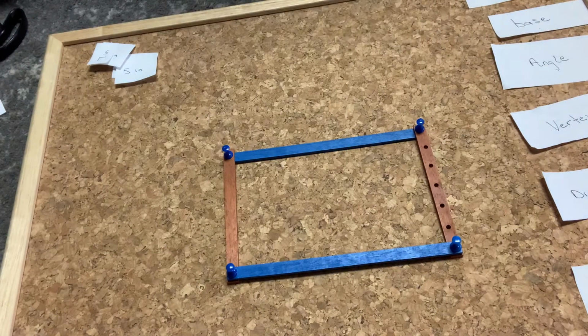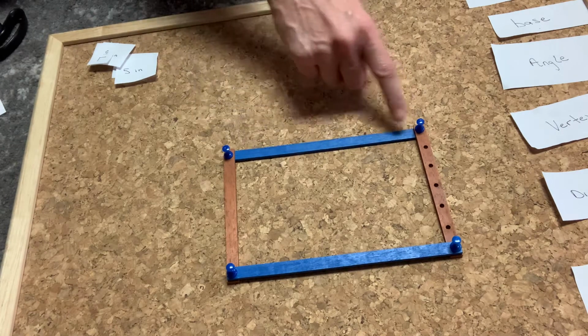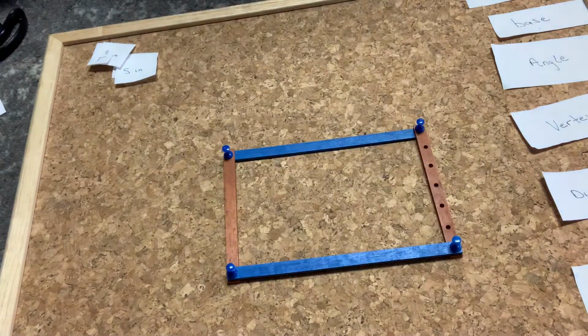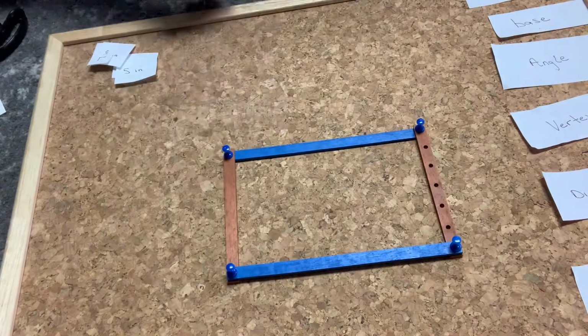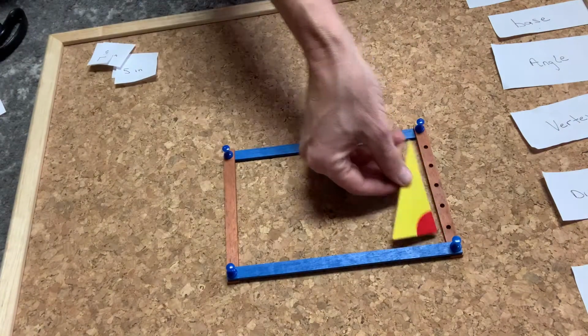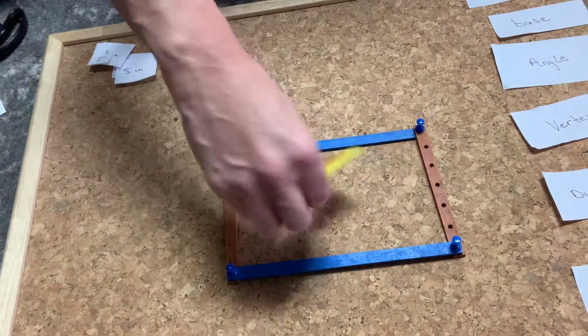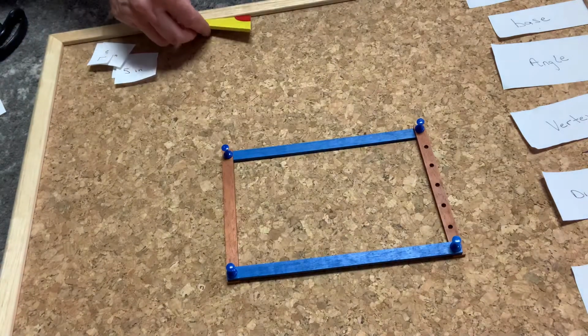Okay guys, so now we're moving on to the rectangle. Remember, we know that a rectangle is a quadrilateral, so it's got 4 sides. We know it has 2 sets of parallel lines. We know that the rectangle has 4 right angles, right?